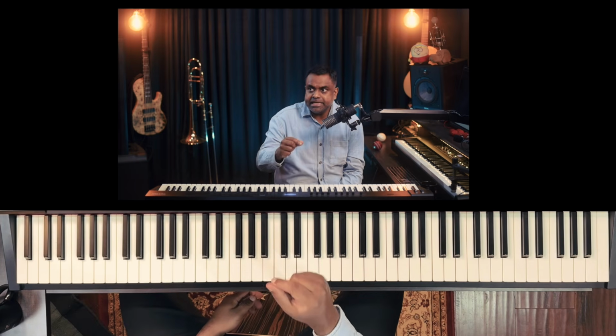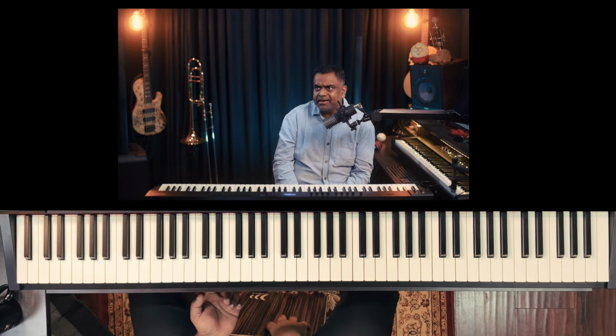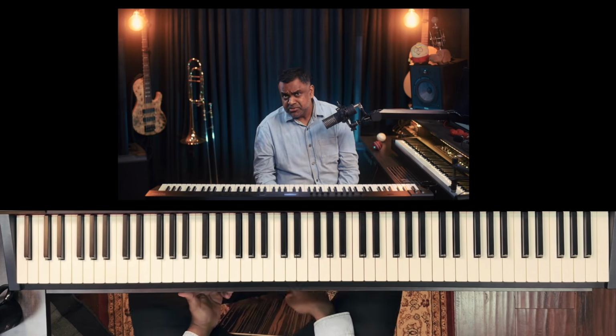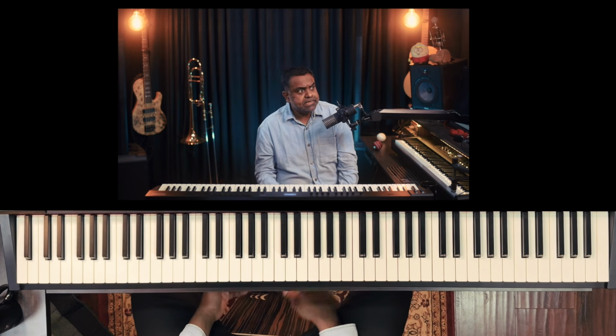Now, instead of playing the second chord on the 3, we can play the second chord either before the 3, which will be anticipation. You're playing it at the end of the 2. You can even play it at the end of the 3, slightly after the 3.